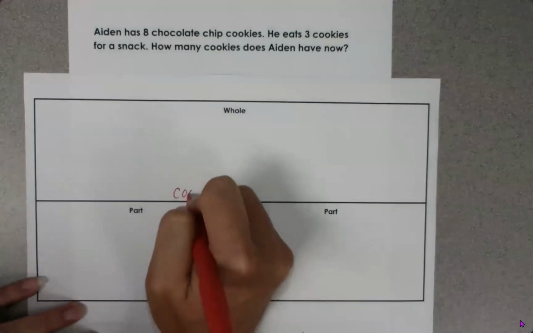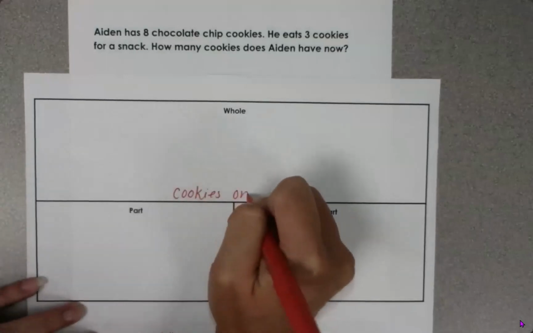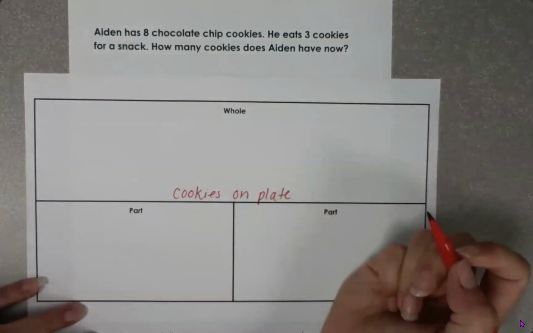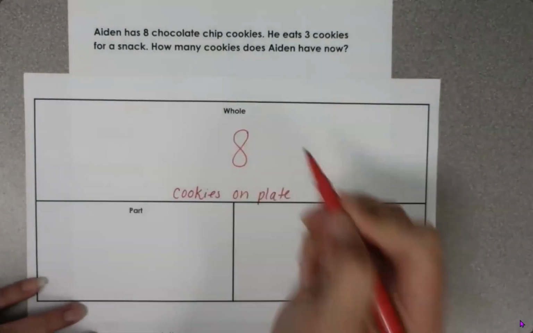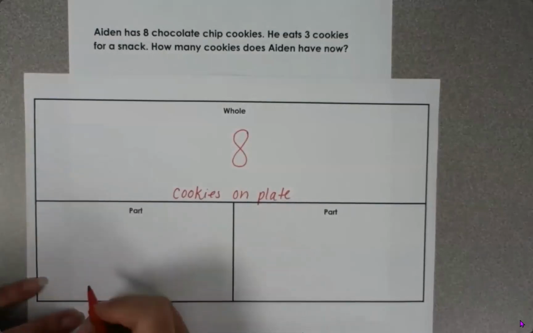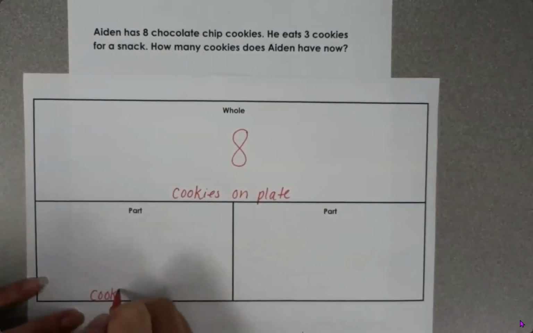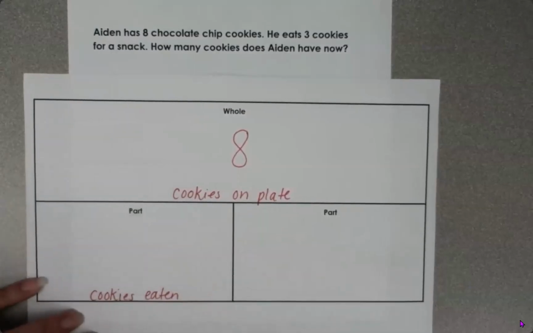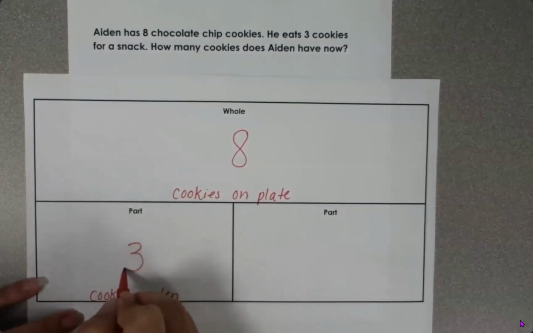So I'm going to write cookies on plate, and it says that he had 8 cookies. And then one of my parts will be the cookies that he eats. So these are the cookies that he has already eaten. And in this situation, it states that he has eaten 3 cookies.